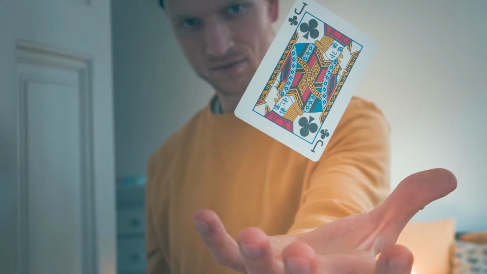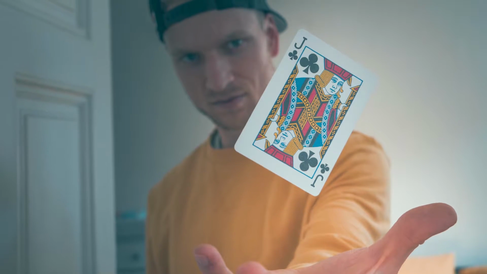Hi everybody, David here, and in this video I want to show you how you can make objects appear to float in your photographs. There are several ways we can do it.